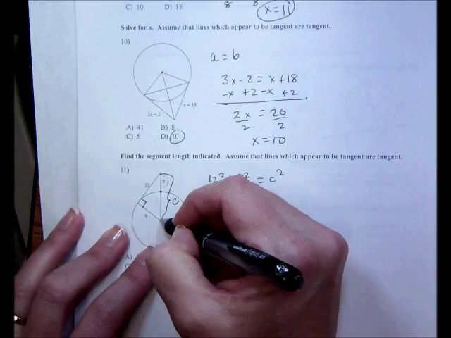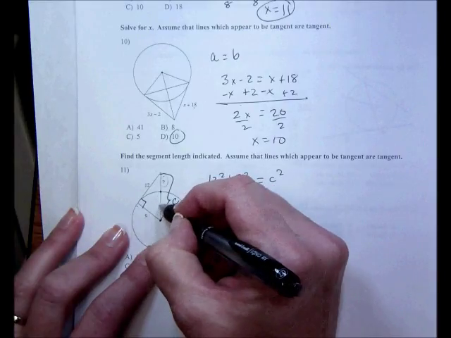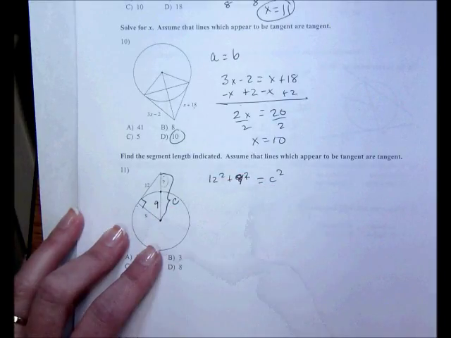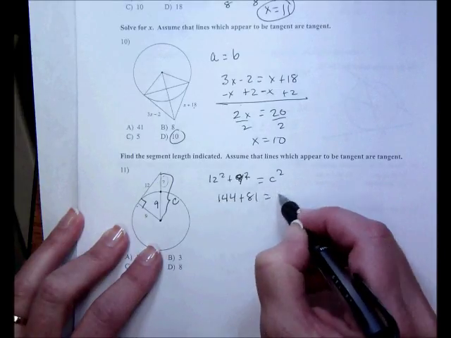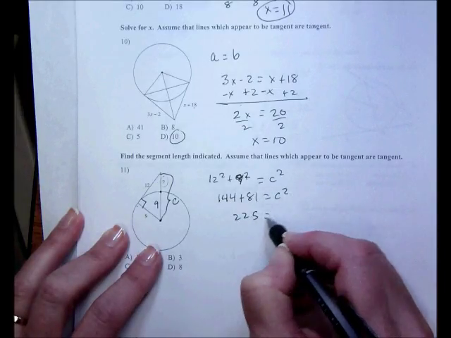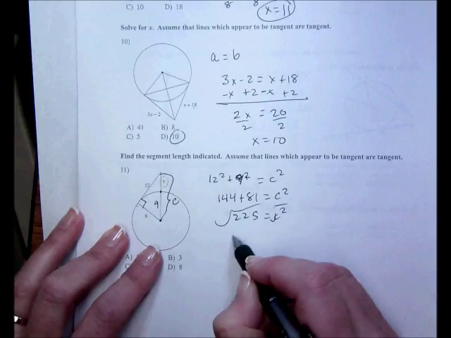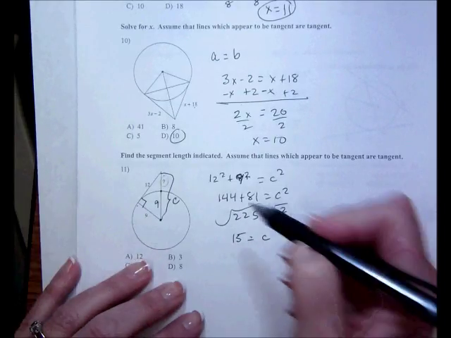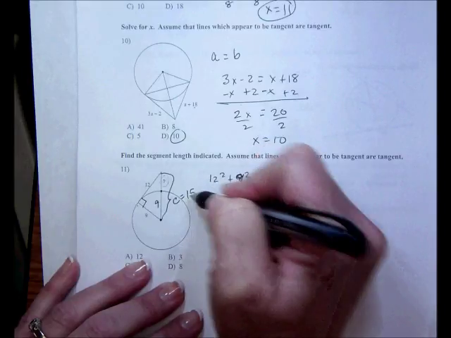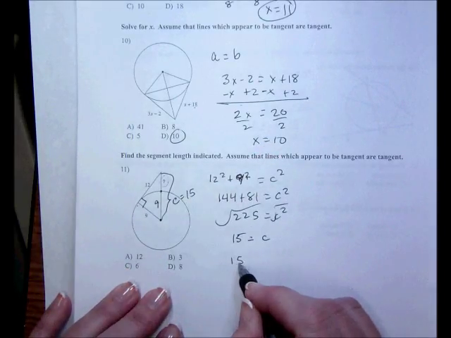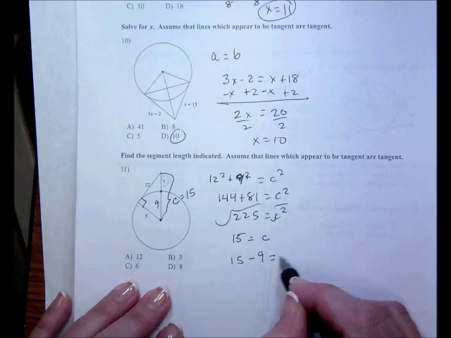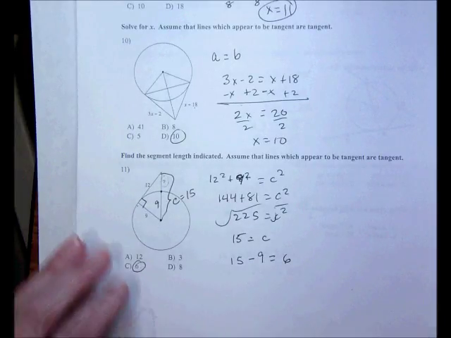Well, I know from the center to the edge of the circle is the radius, and the radius in this case is 9. So after I solve this, 144 plus 81 is equal to c squared, 225 is equal to c squared, square root of both sides, 15 is equal to c. I know the whole thing is equal to 15. And so to solve for the question mark, I take 15 minus 9, and my answer is 6.